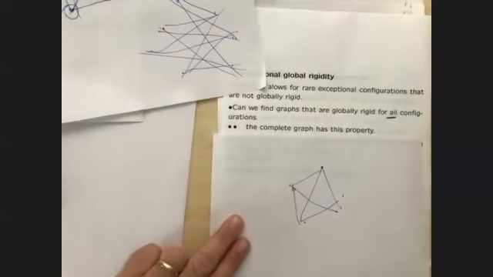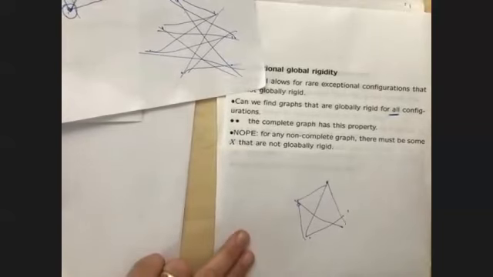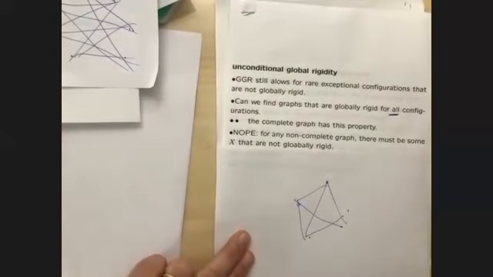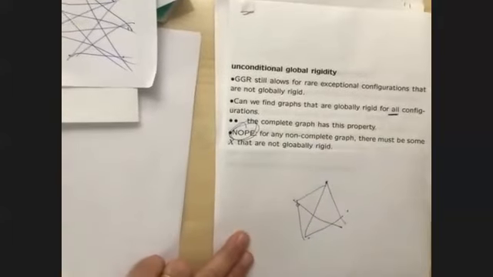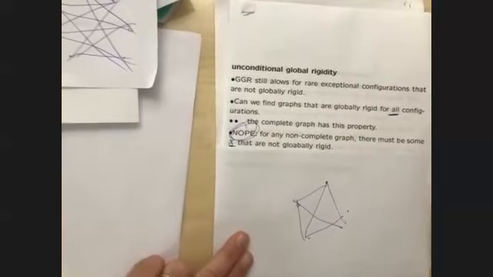That graph is globally rigid for all configurations. But in fact, that's pretty much the only kind of graph that will have this unconditional global rigidity. So the main answer is no. For any non-complete graph, there's going to be some configurations that are not globally rigid.